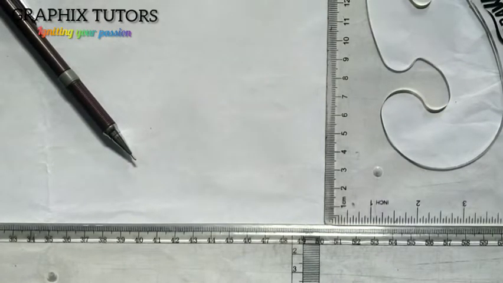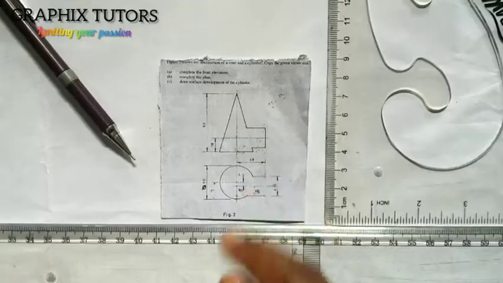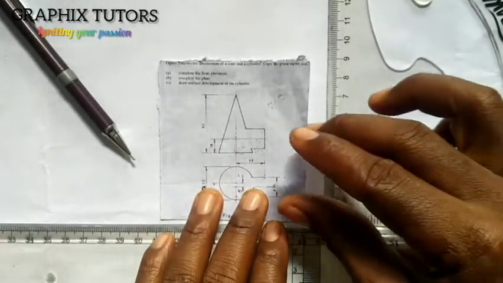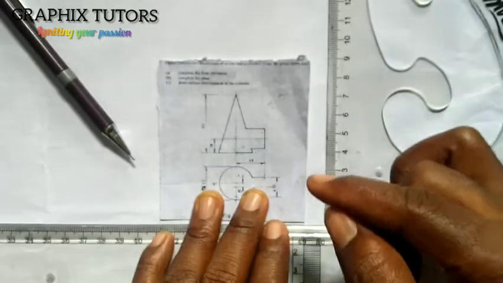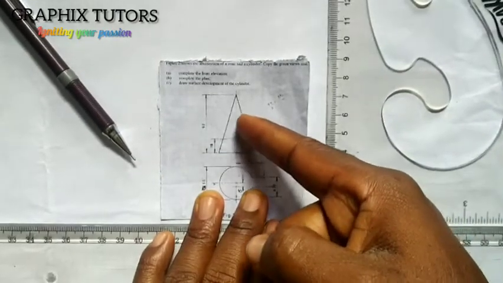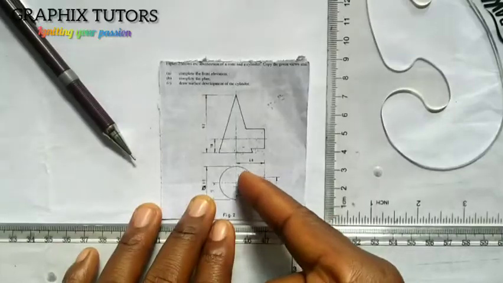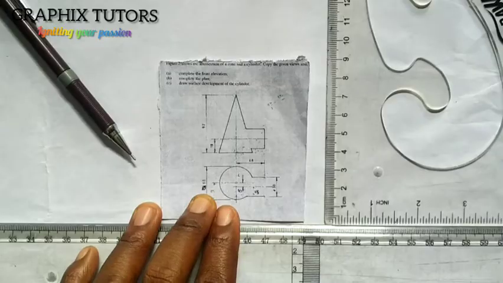Today we want to solve another exercise on interpenetration, where this time we will not be considering cylindrical pipes coming together, but now we're considering two different objects, a cone and a cylindrical pipe. This is a cone that is being penetrated by a cylindrical pipe, and we want to know the curve of intersection in the elevation, and also the curve of intersection in the plan.